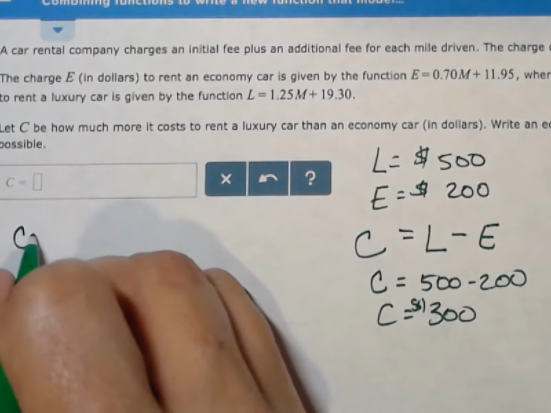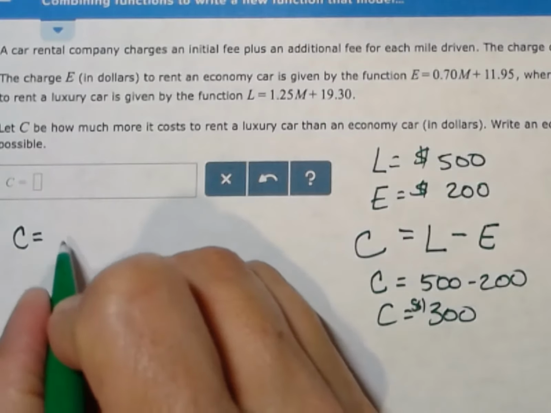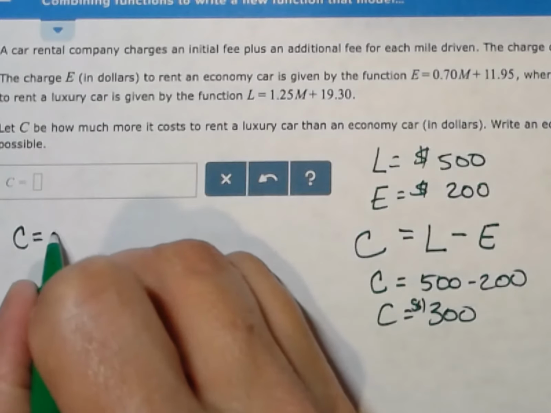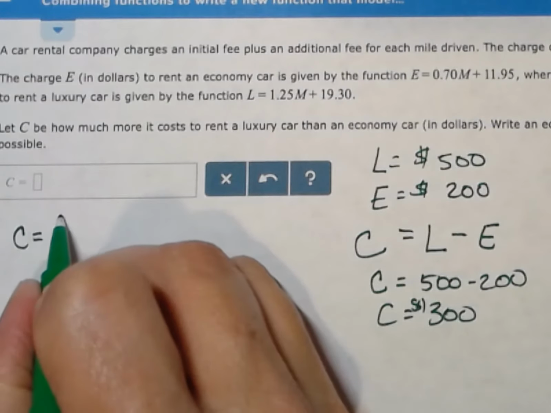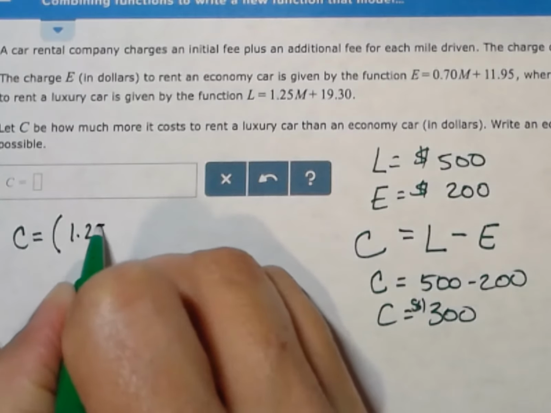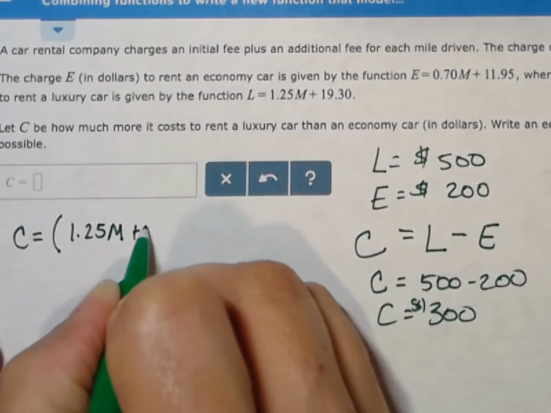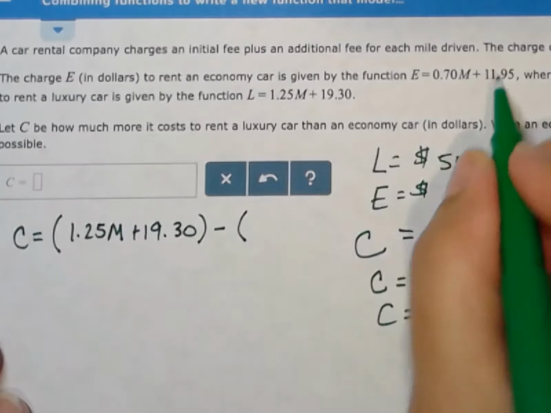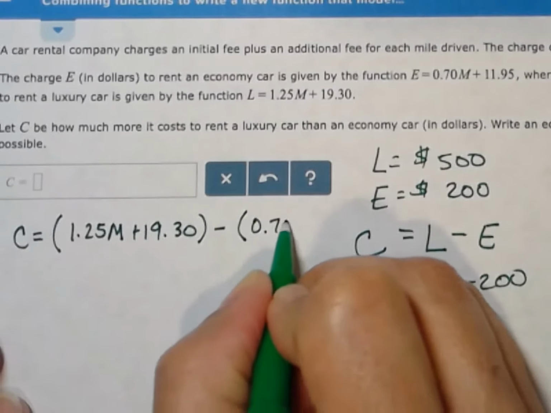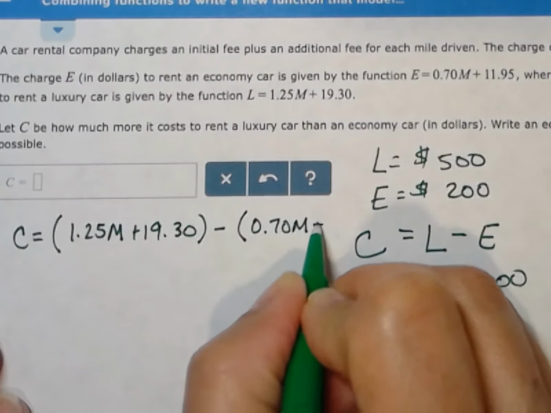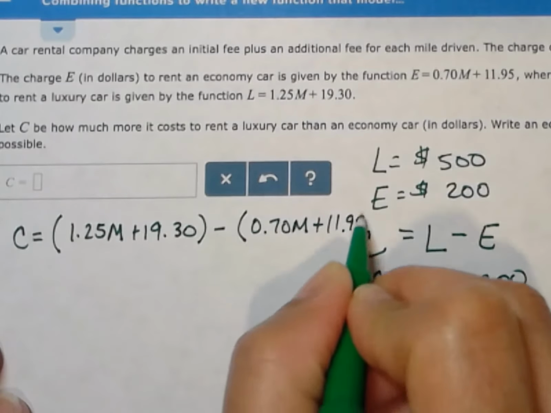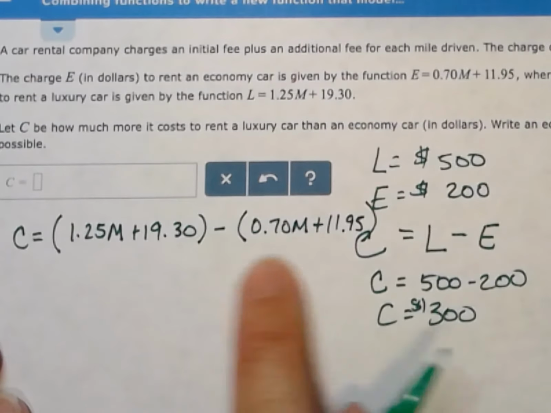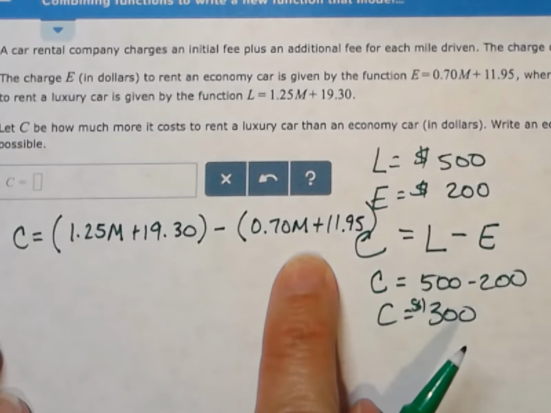So C is going to be equal to the luxury car function, and I'm going to put them in parentheses so you can see them: 1.25M plus 1930 minus the economy car, 0.70M plus 1195. So this is the new function.